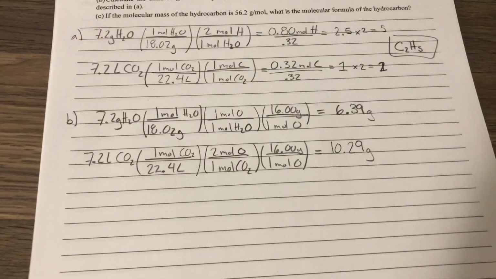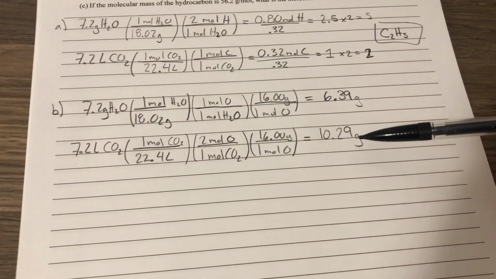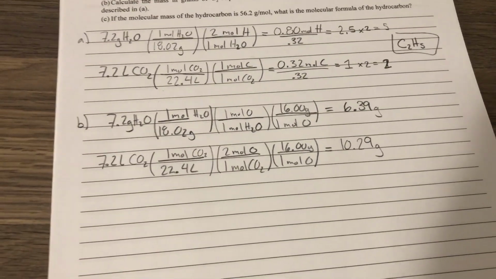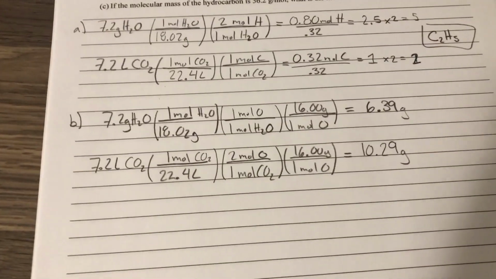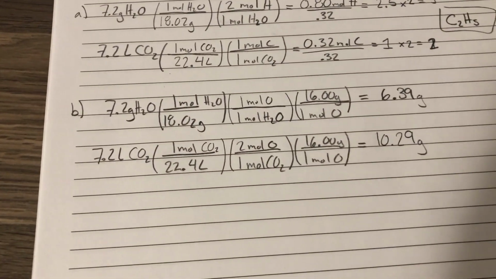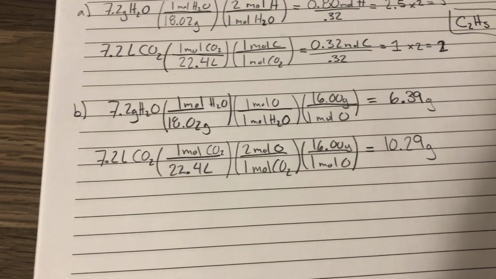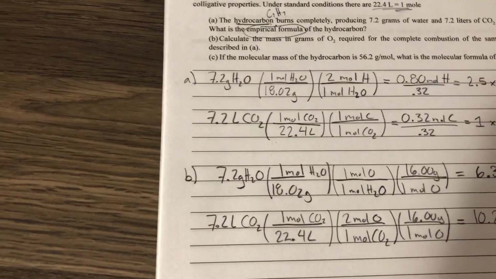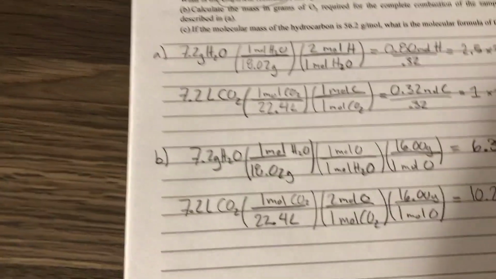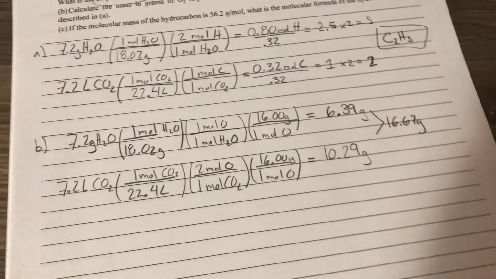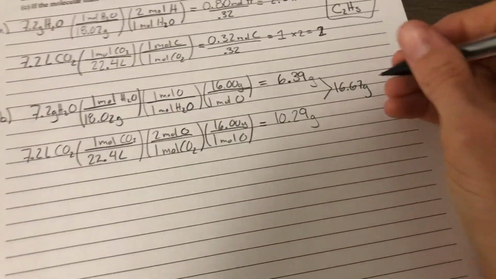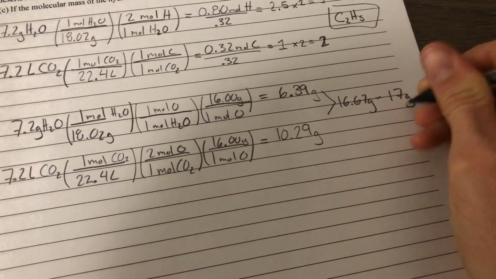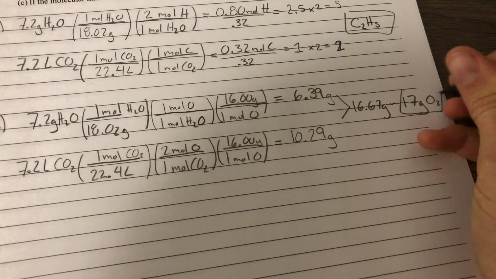All right, so after plugging it into the calculator, you get 6.39 and 10.29 for the amount of oxygen in each. Then we combine those together to get the grand total of 16.67. Now, technically for sig figs, if you're thinking about that, it would actually just be 17 grams of oxygen.